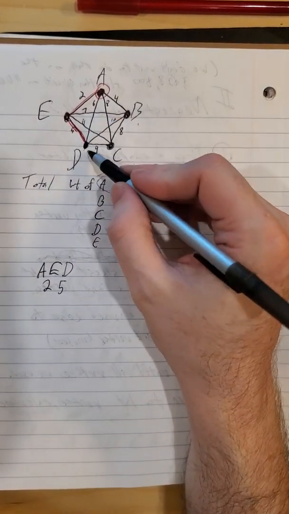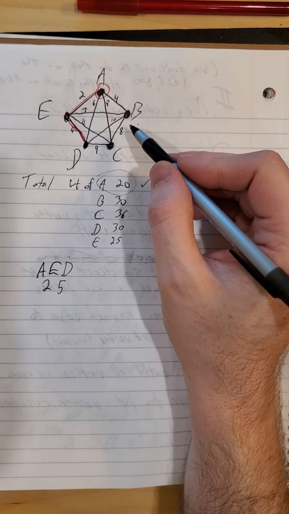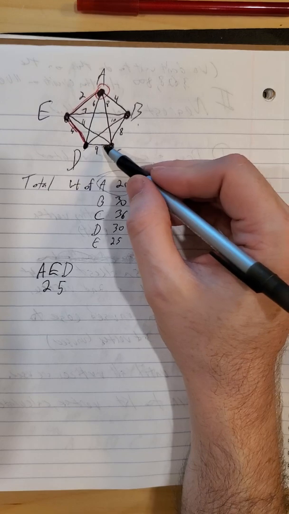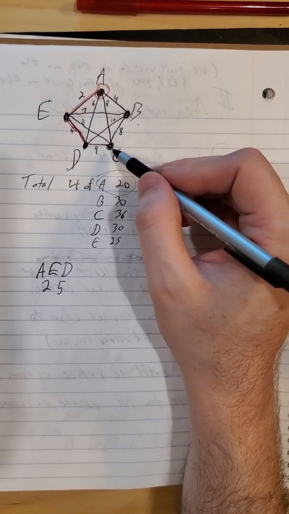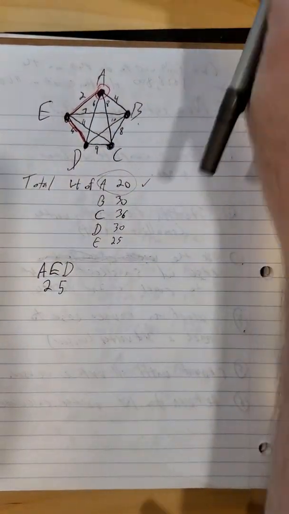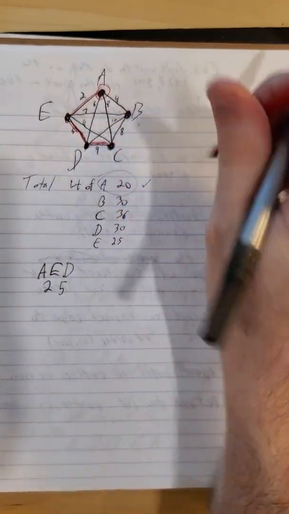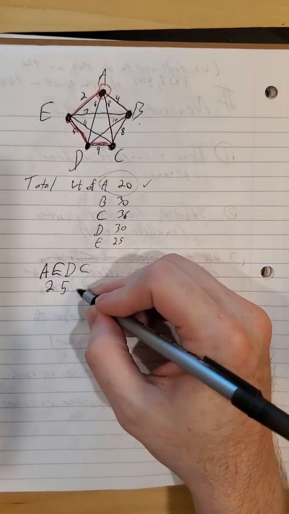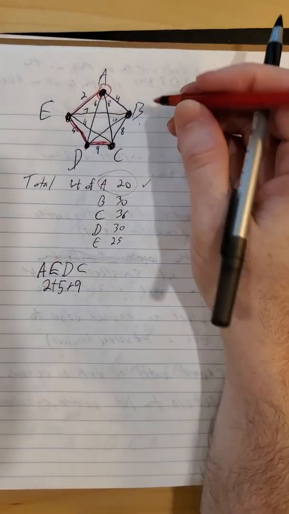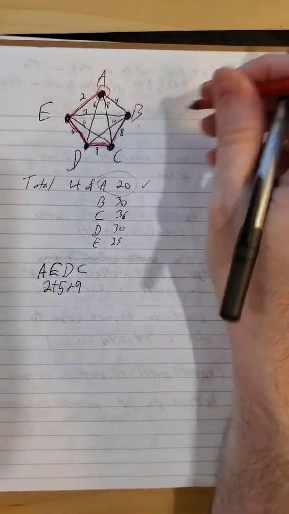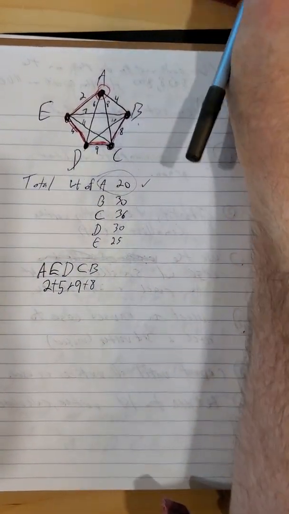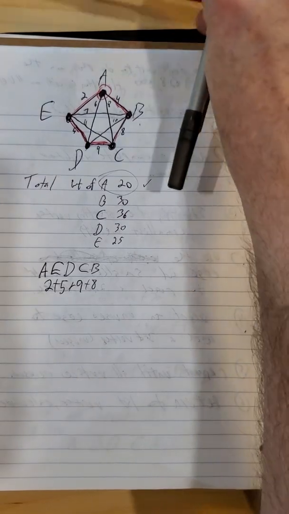Again, I can't return to A yet. I want to form a Hamilton circuit. So I have to visit either B or C. B would cost me 10, C would cost me 9. I'm going to go to C. From C, I have no choice but to go to B for 8, and then back to A for 4.